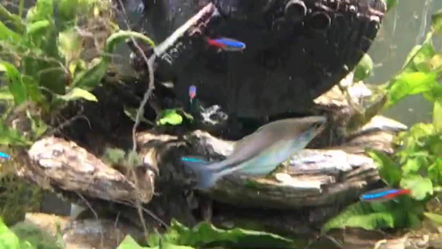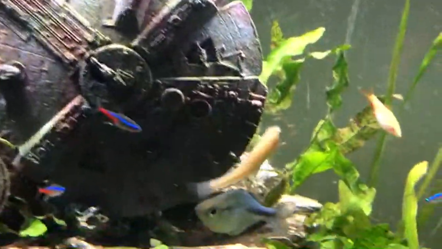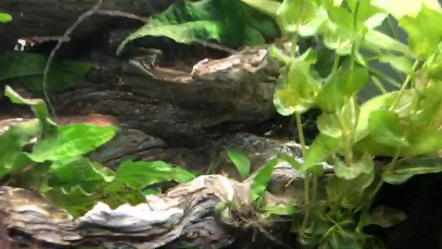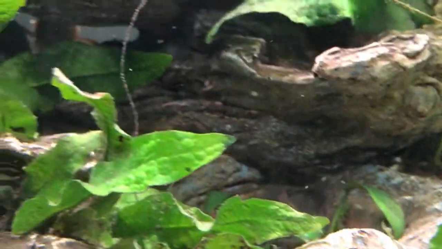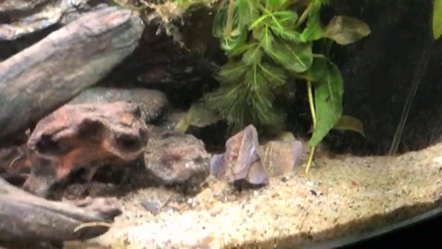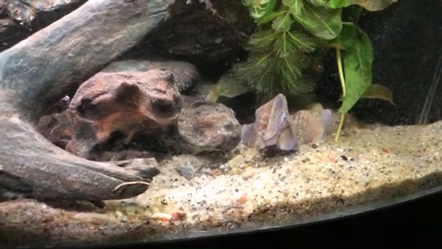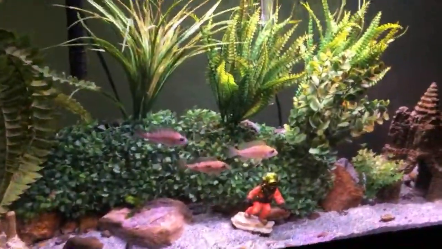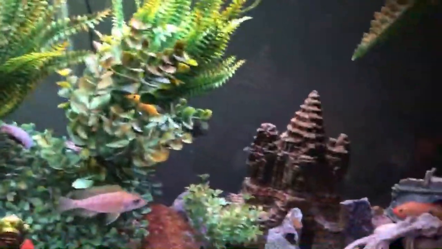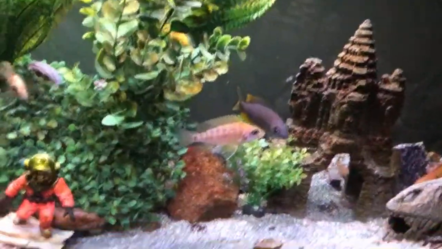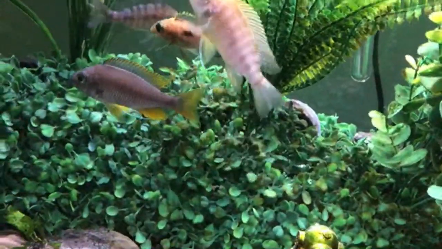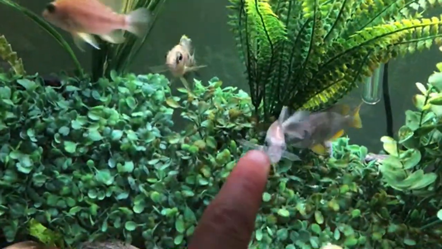I have several species of fish in here, like feeder fish and angelfish. Sometimes in the nooks and crevices of this big thing, we have the babies. Oh, and that's the cichlid aquarium. And that will be the mother.